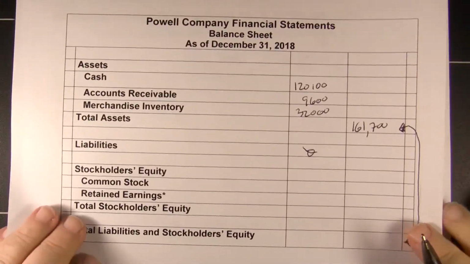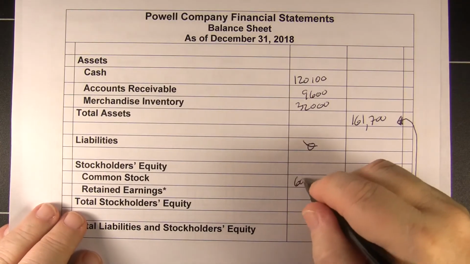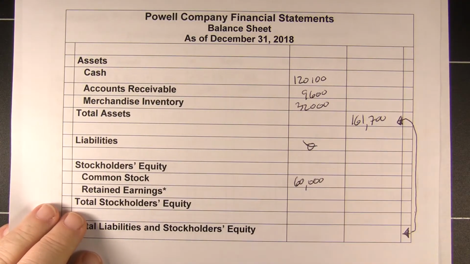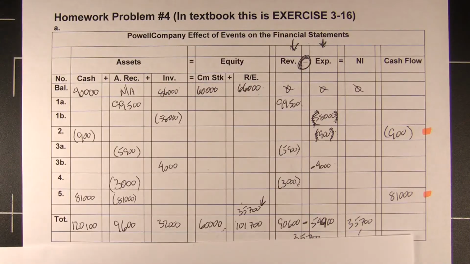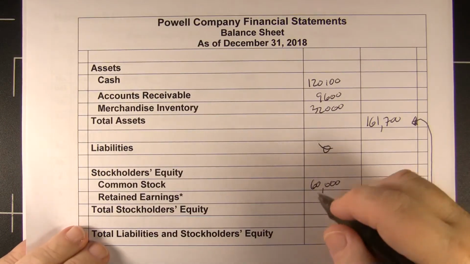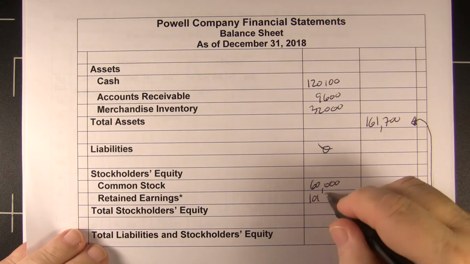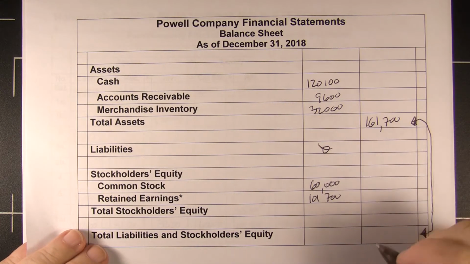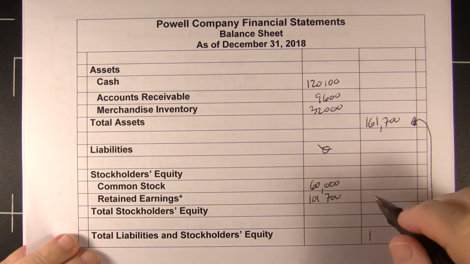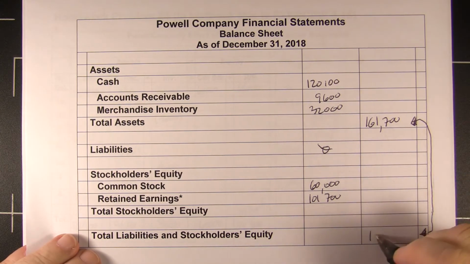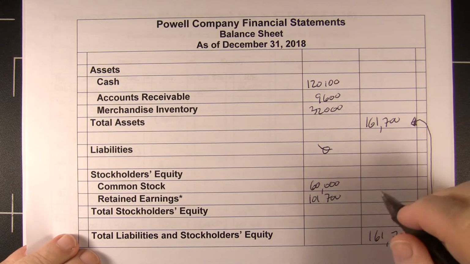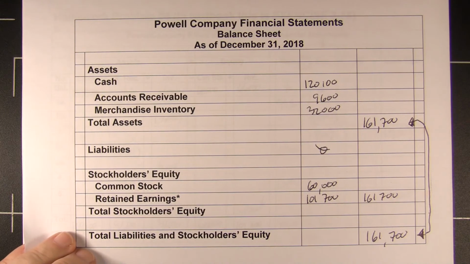So our common stock is $60,000, and our retained earnings, the new amount, is $101,700, and our total liabilities and stockholders' equity, $161,700. So our balance sheet balances.